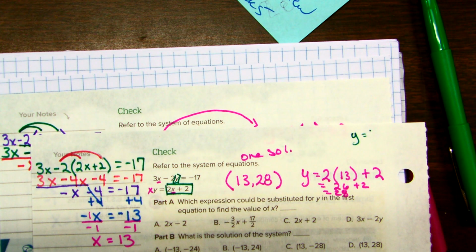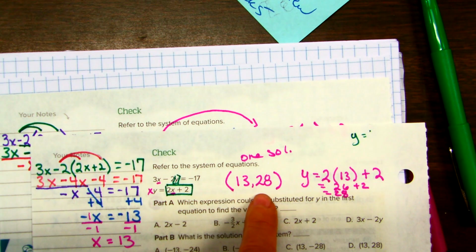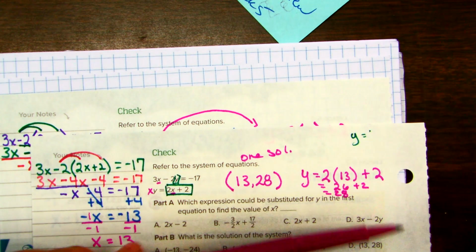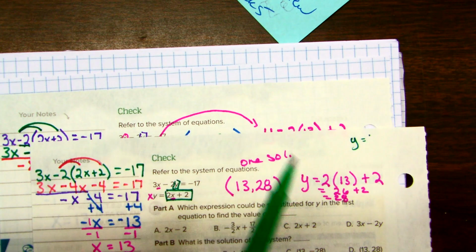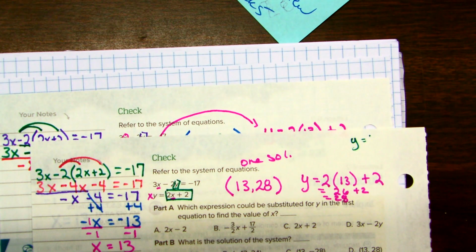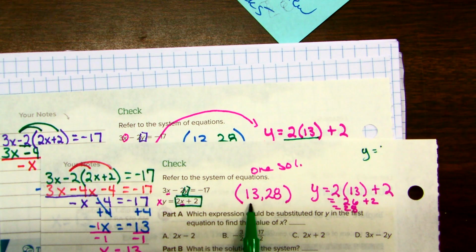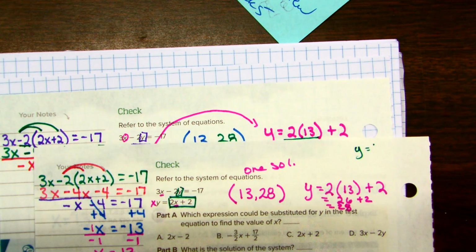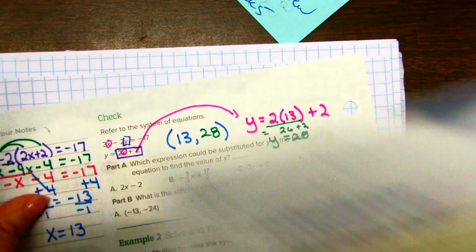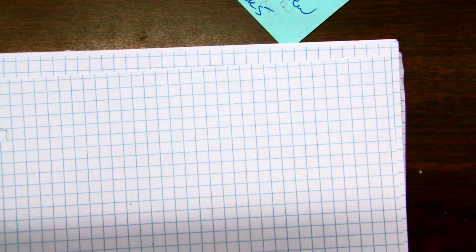The solution to a system is an ordered pair. You get it by graphing where they cross. That's how we got the answer yesterday. So if I graphed this, these two lines would cross at this exact point. It's just a different way of solving it. The solutions are not going to be different. Okay?